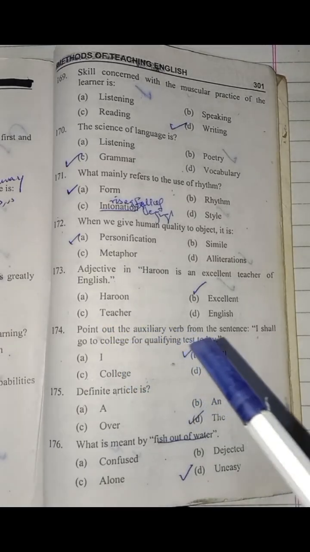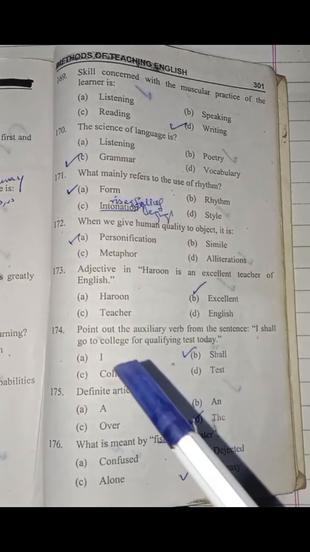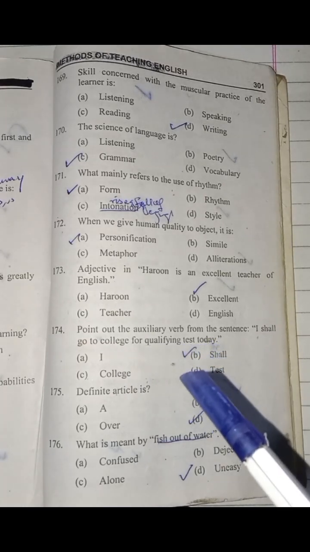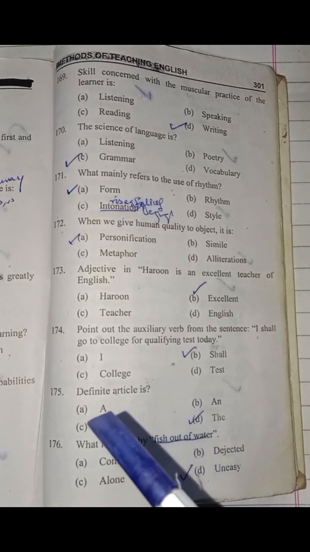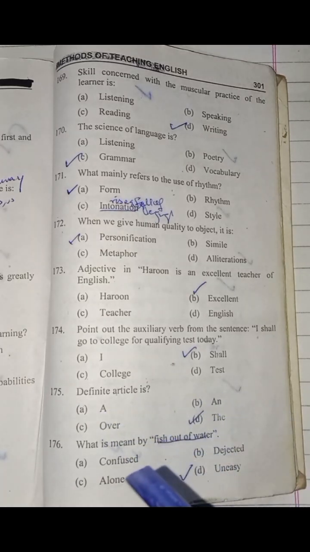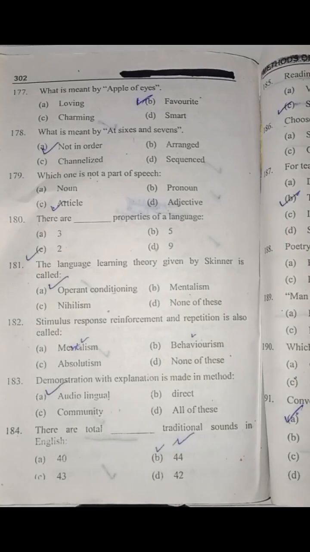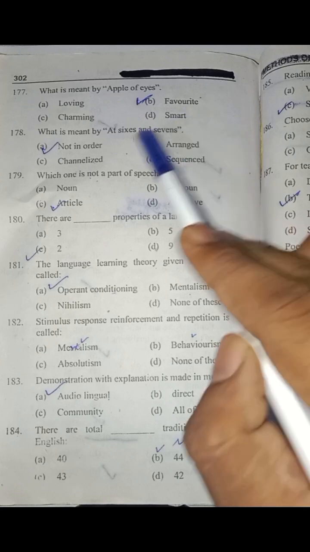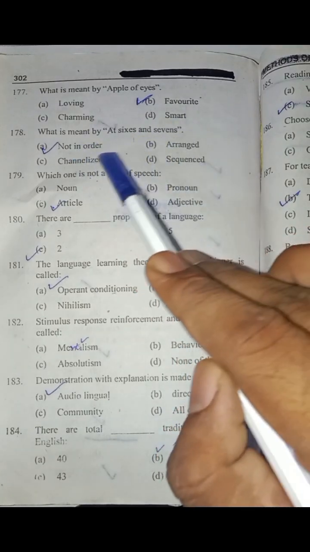Point out the auxiliary verb from the sentence: I shall go to college for the qualifying test today. In this, shall is the auxiliary verb. Definite article is the. What is meant by fish out of water? Uneasy. What is meant by apple of ice? Favorite. What is meant by at sixes and sevens? Not in order.